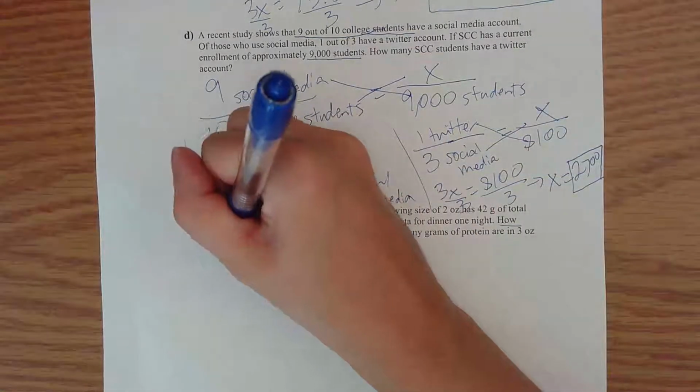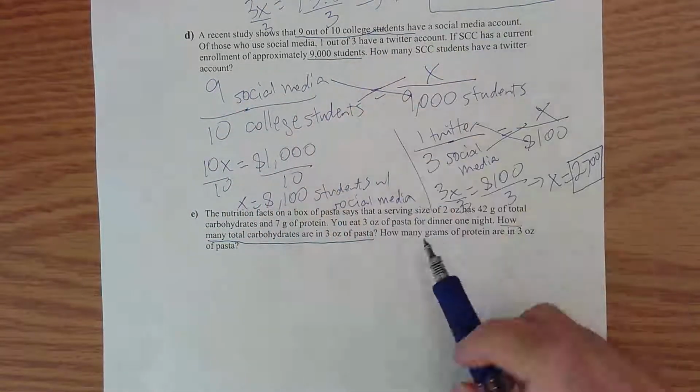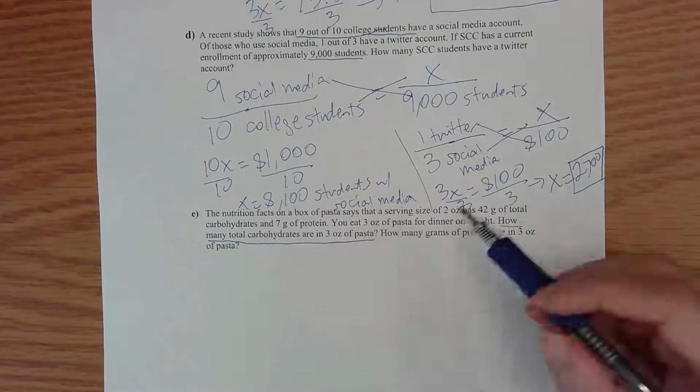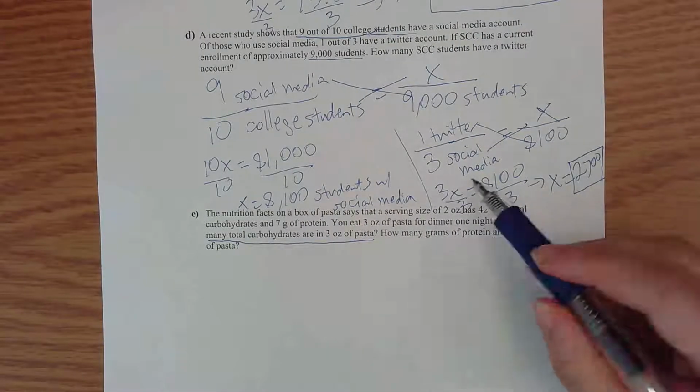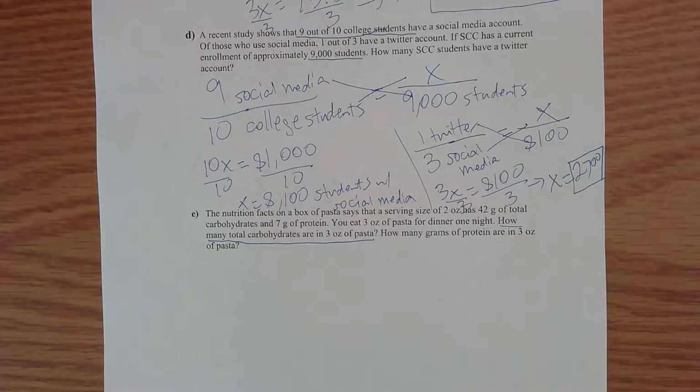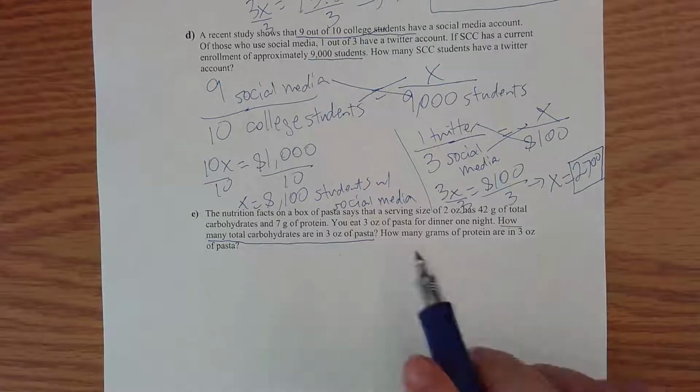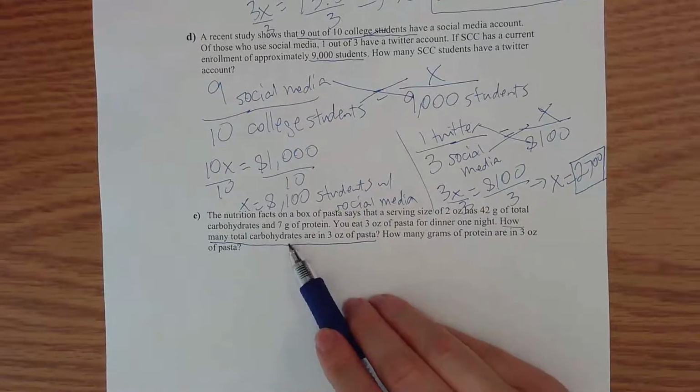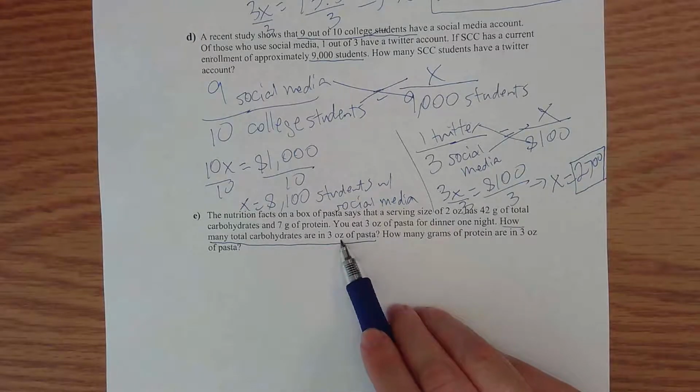So how many total carbohydrates are in that 3 ounces of pasta? So we have ounces, carbs, and protein up top. Which two are we going to use to try to find how many carbohydrates there are in that 3 ounces? We probably should use carbohydrates, and we probably should use ounces, since those are the things in my question.